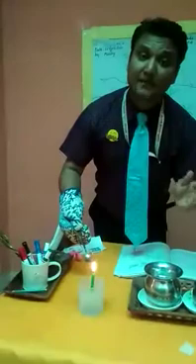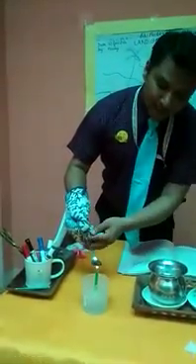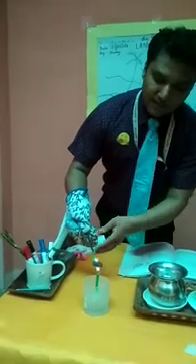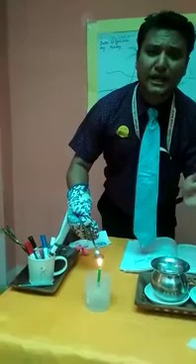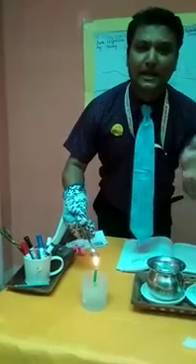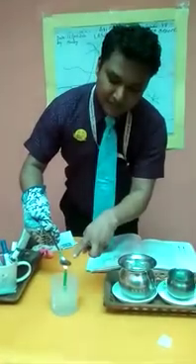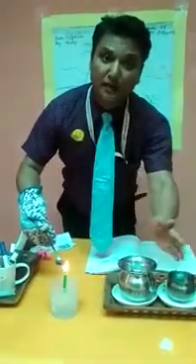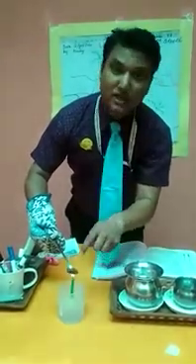In grade 5 and grade 6, we learned that in solids, the molecules are very closely packed, very next to next. So when we heat a solid, the heat is passed from one molecule to another molecule. Similarly, conduction is happening.